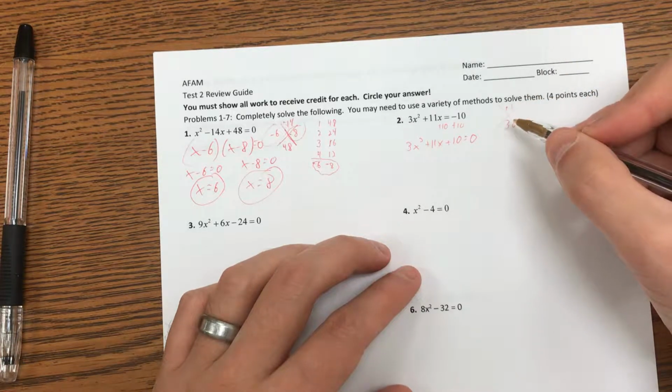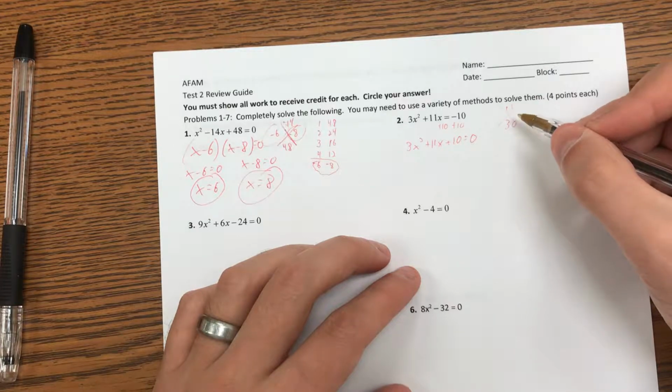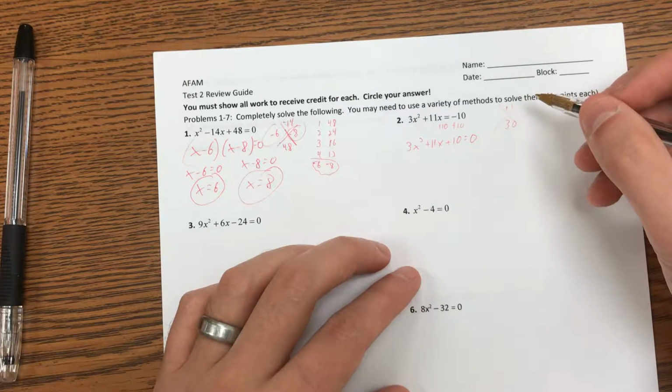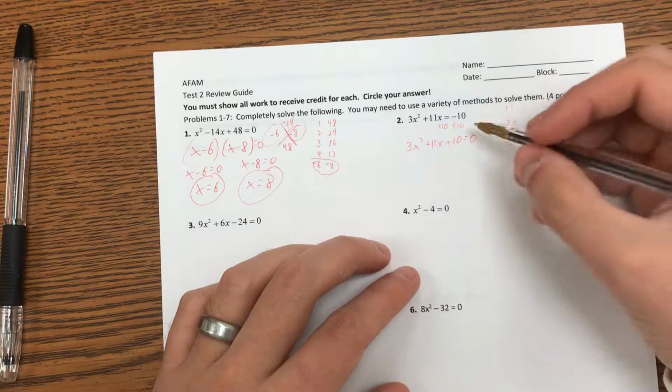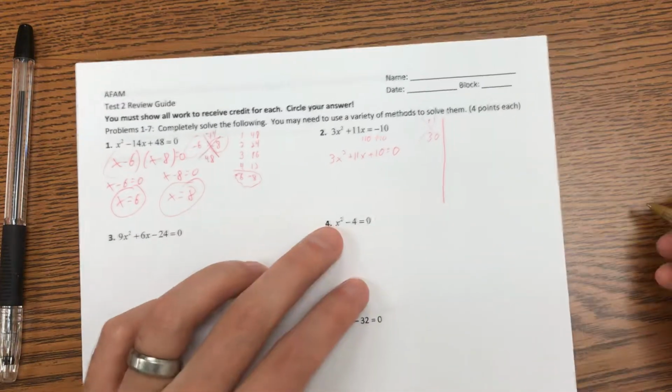So that would be like 2 and 15 doesn't work. 3 and 10 doesn't work. 15 and 2. I'm not finding anything immediately. Maybe it is factorable, maybe it's not. I don't know. But nothing is immediately coming to mind. So I'm just going to go ahead and use quadratic formula because why not? Need practice with it anyway.